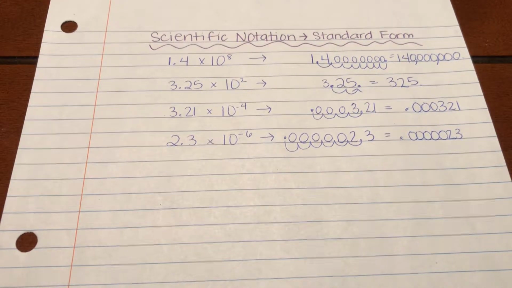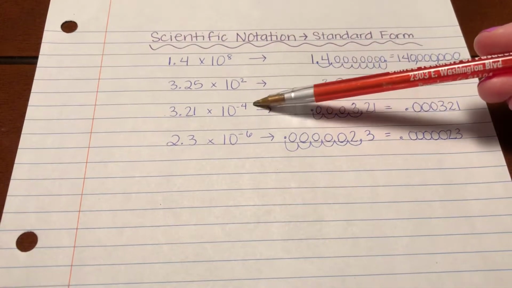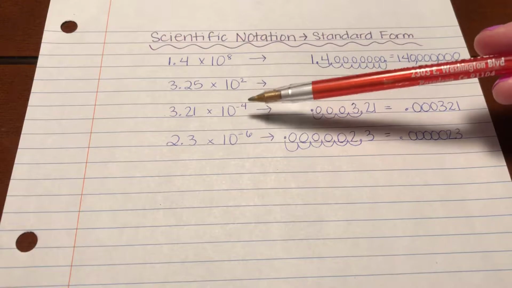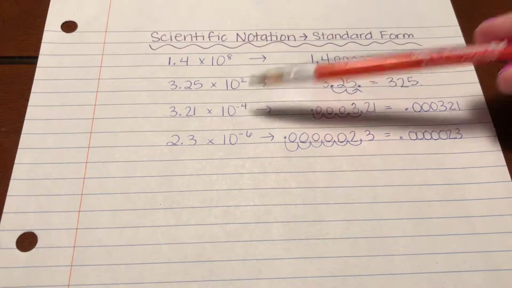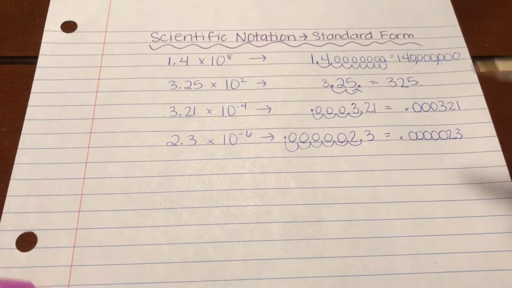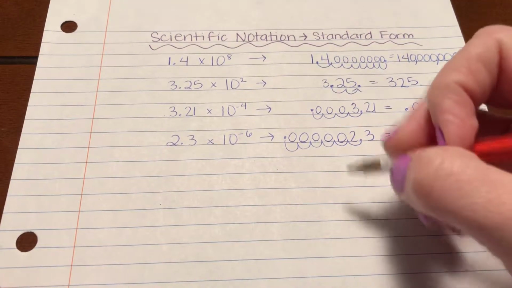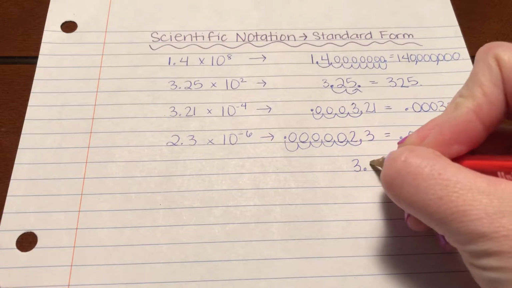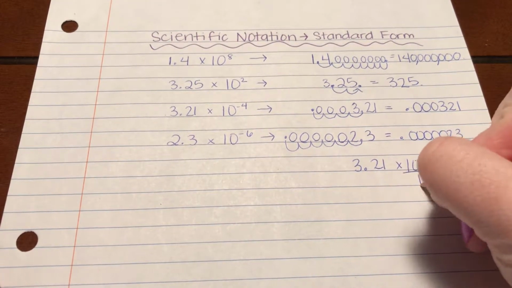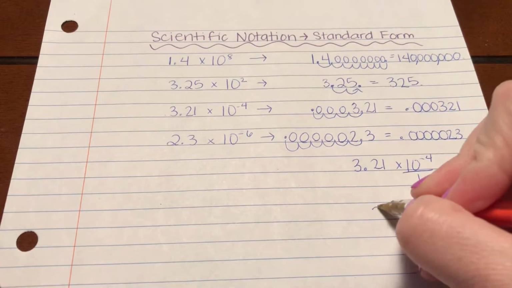Okay, so the last thing I want to point out is when we talked about laws of exponents, I said that we didn't want negative exponents, so why do we have that here? Well, if you remember from laws of exponents, we would move that negative, we would make it a fraction and then move it to the bottom.